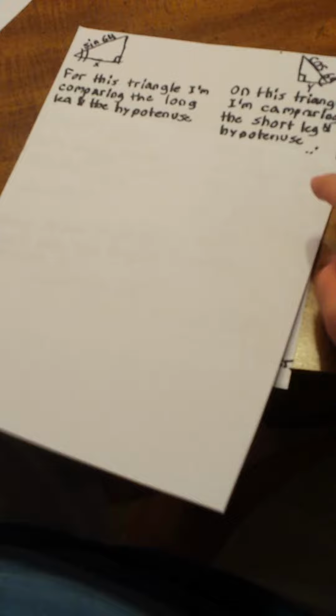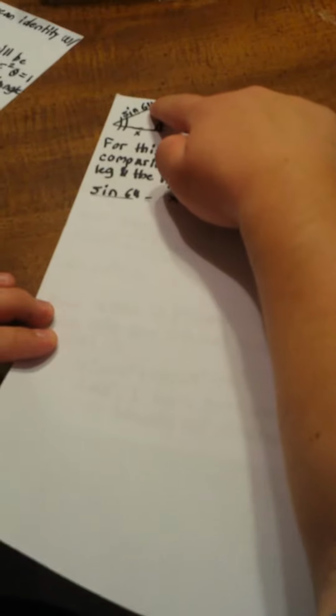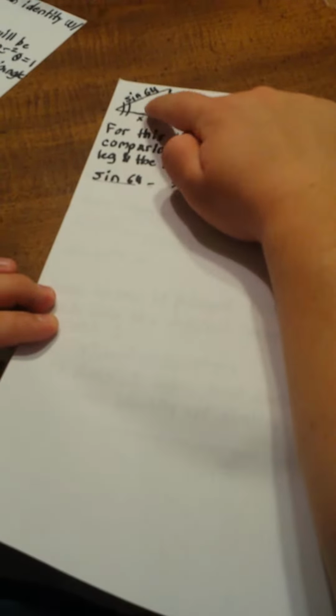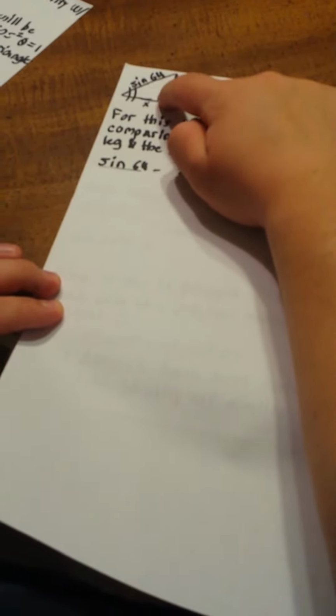For this triangle, I'm comparing the long leg and the hypotenuse. My long leg in this triangle equals the sine of 64, and the hypotenuse is x. So I need to get x by itself. I need to multiply each side by the sine of 64, and then I get the sine of 64 equals x.